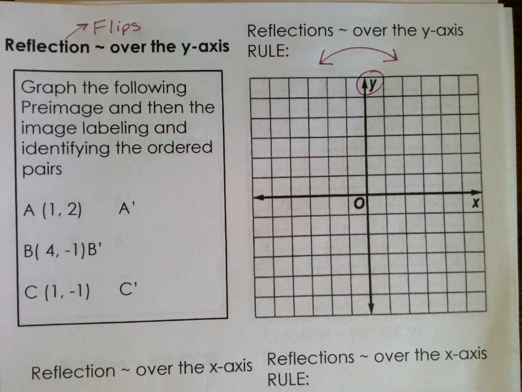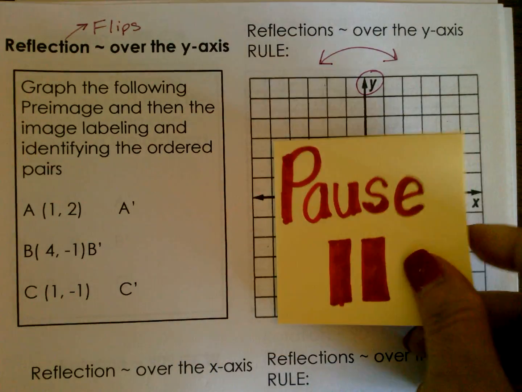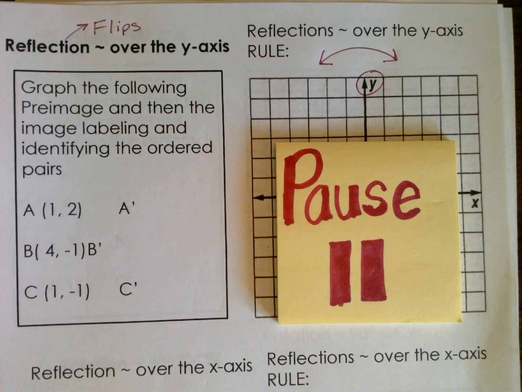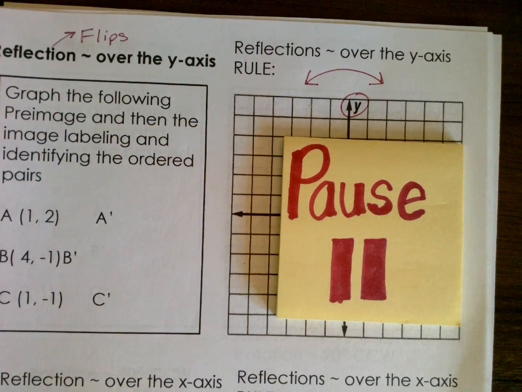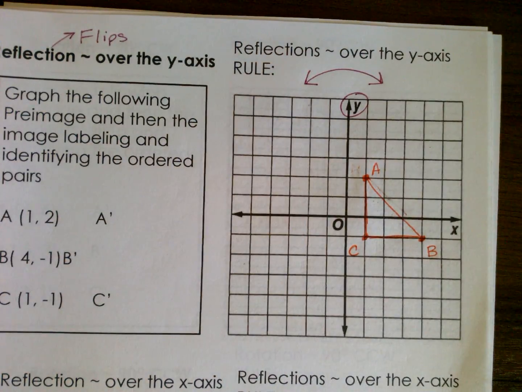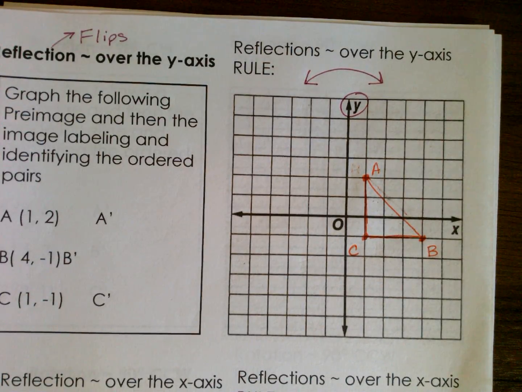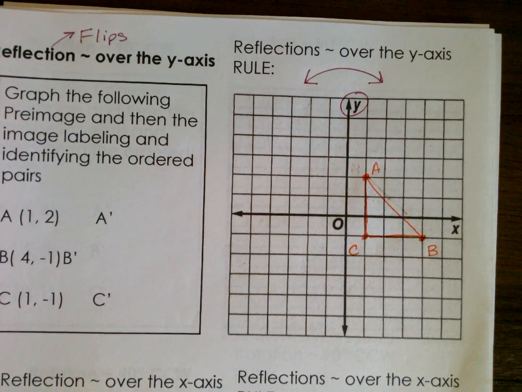Please take a moment, pause the video, and graph triangle A, B, and C, labeling your coordinate pairs. Label the points, the vertices of the triangle. Pause the video. Thank you for pausing the video. Please confirm that our triangles, the pre-image, look identical.